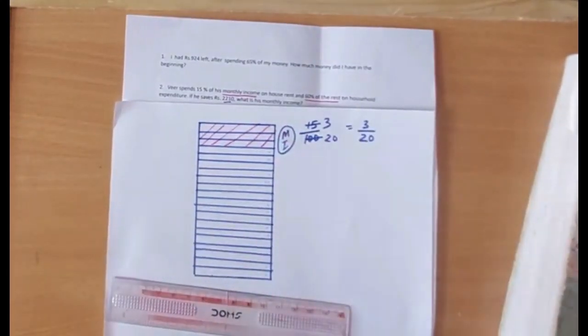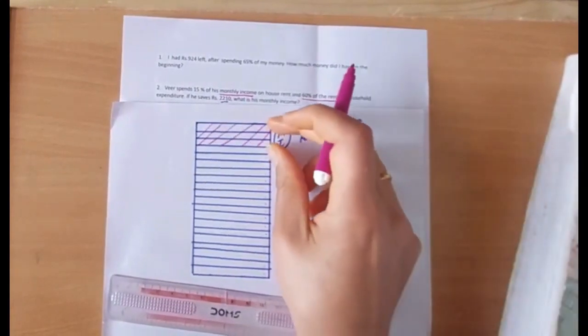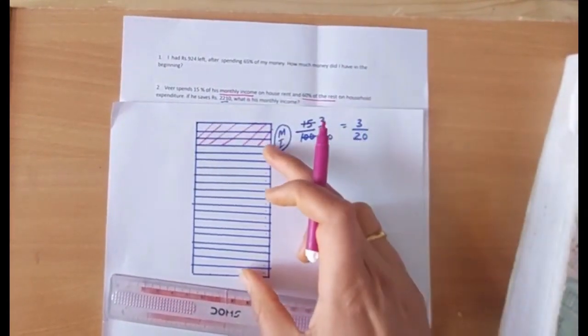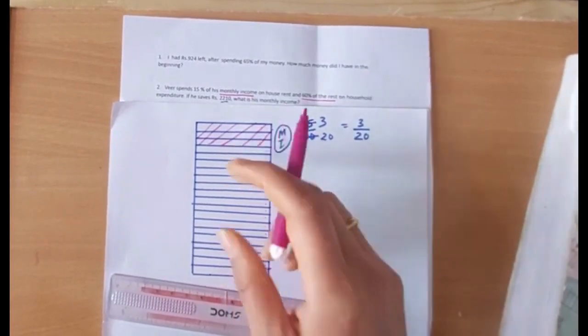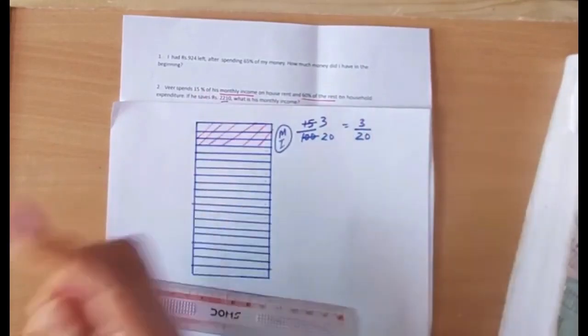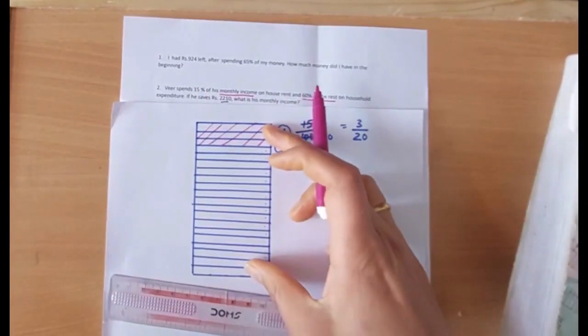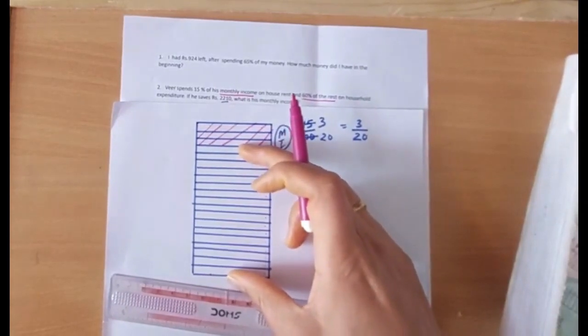Now he spent 60% of the rest, not 60% of the full income, but 60% of the rest. We have to find out its 60%, and that's the reason we cannot add 15% and 60%, because 15% is of the total monthly income, and 60% is of some other thing, which is this here.